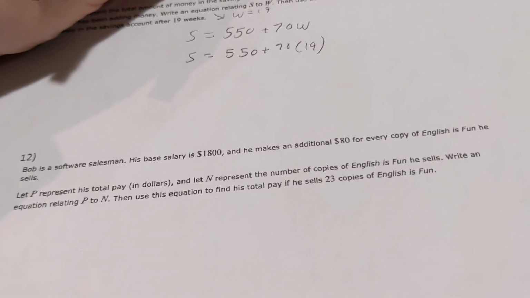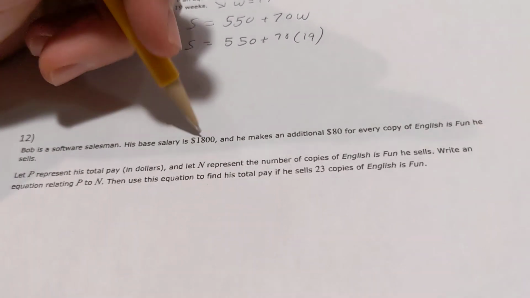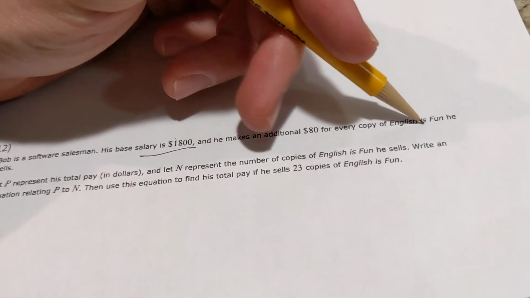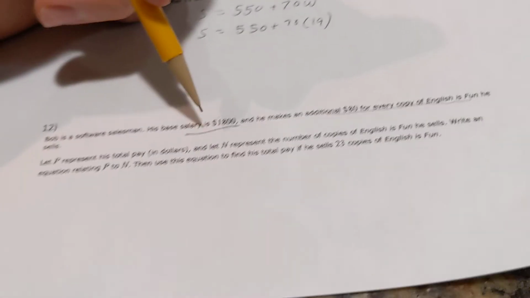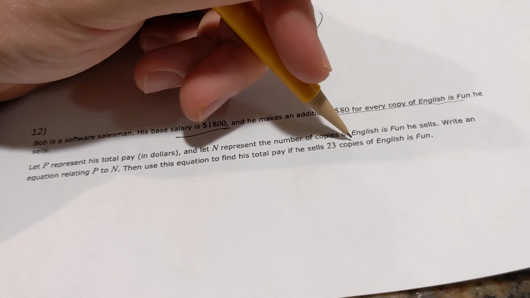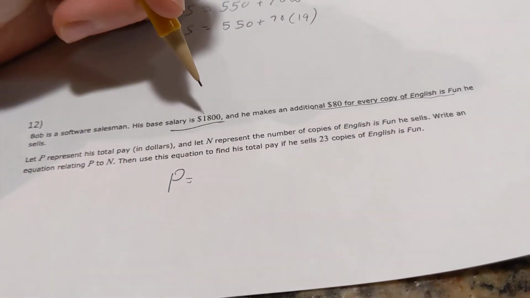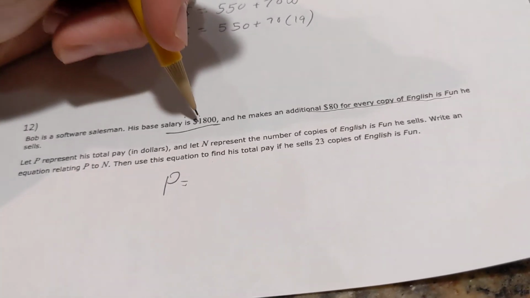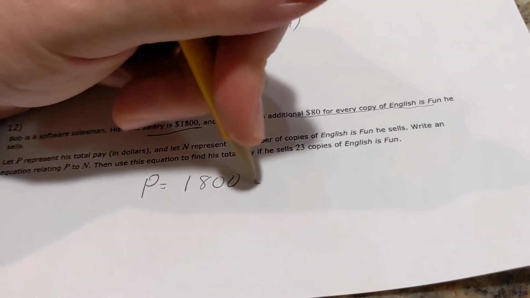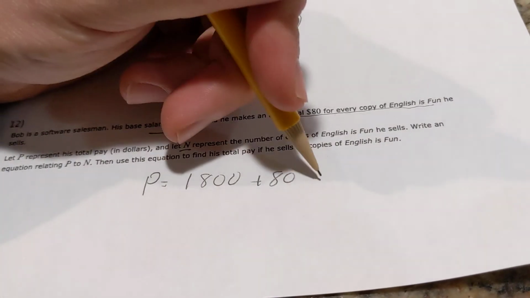Number 12, Bob is a software salesman. His base salary is $1,800. He makes an additional $80 for every copy of English is Fun that he sells. P represents pay, N represents number of copies. Write an equation relating P to N. So P equals. His base salary, he only makes that once, so $1,800, and 80 for every copy, so plus 80 times the number of copies, which we call N.